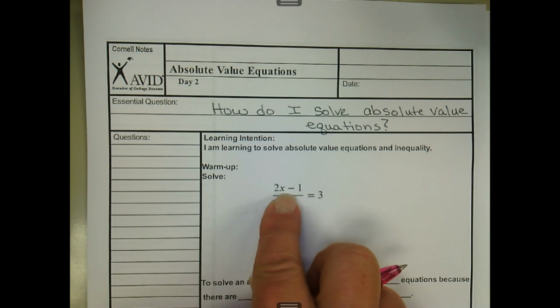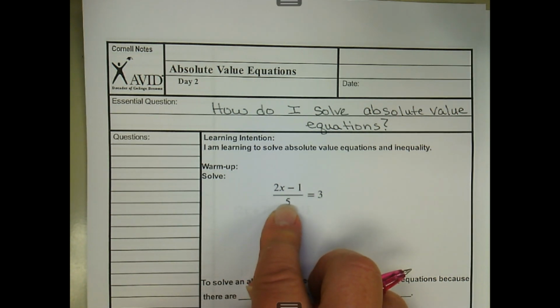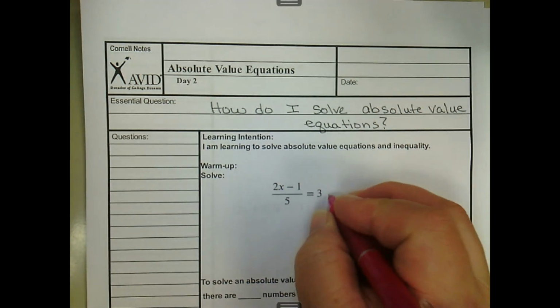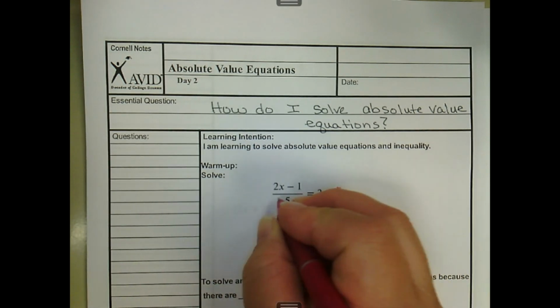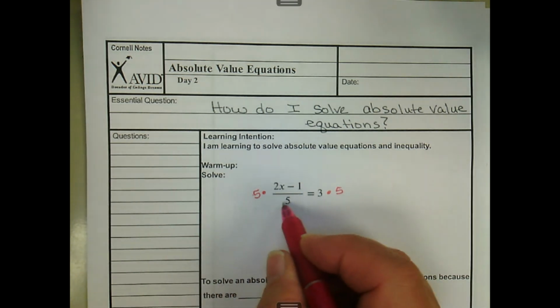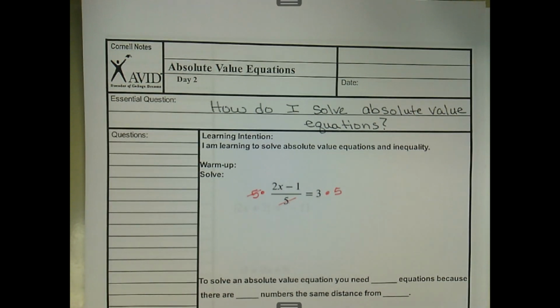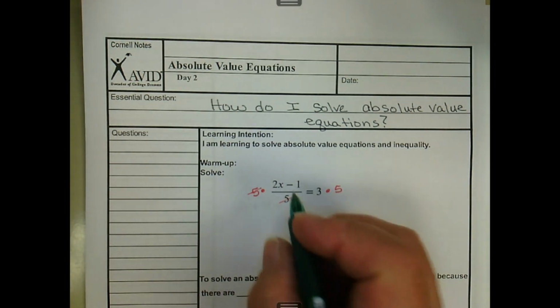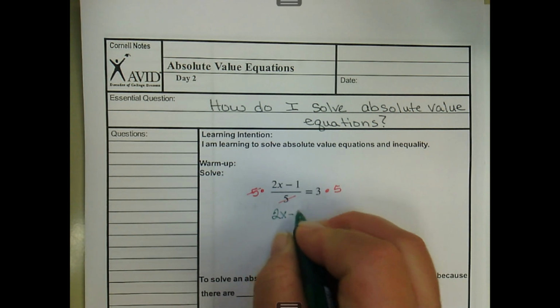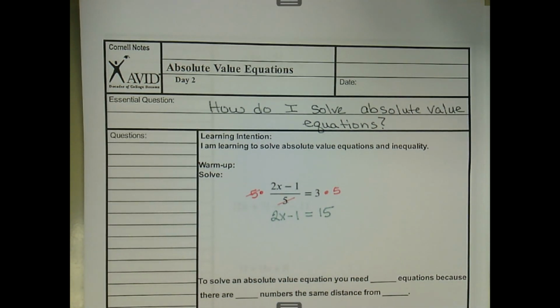2 times x, that's what I did first. Then I subtracted 1, that was second. And last I divided by 5. The last thing I did was divide by 5, so the first thing I've got to do is to multiply by 5. 5 divided by 5 is 1. When I multiply by 1, nothing has changed. So 2x minus 1 is equal to 15. Now it's become a two-step equation, and we've done those a lot of times.